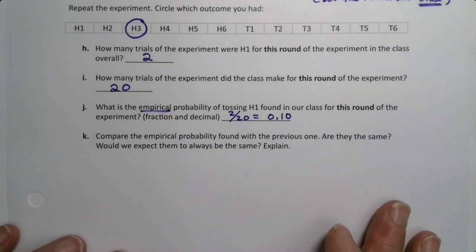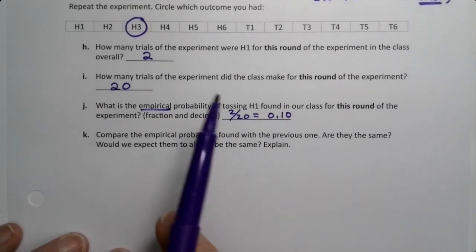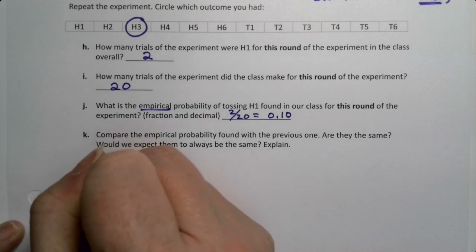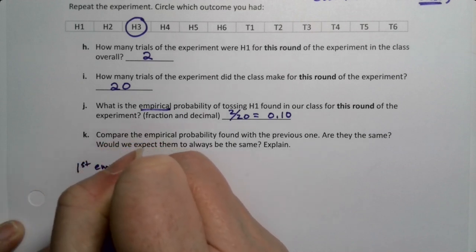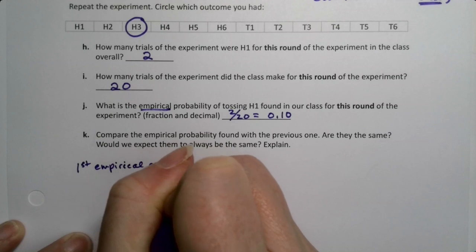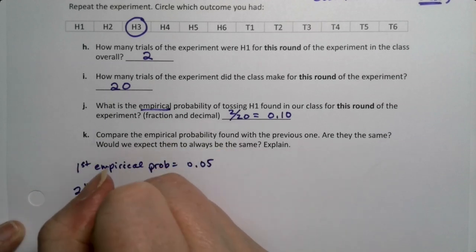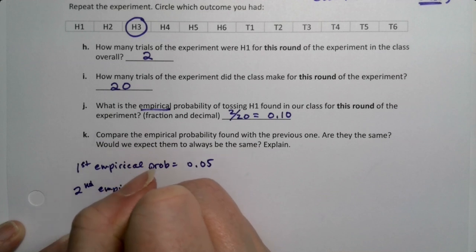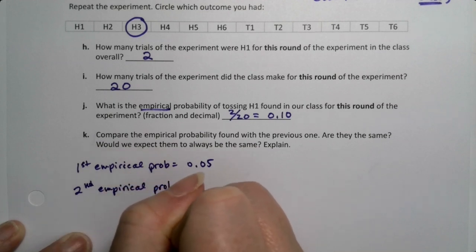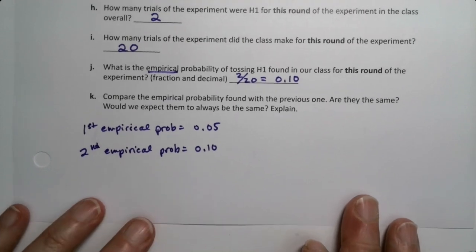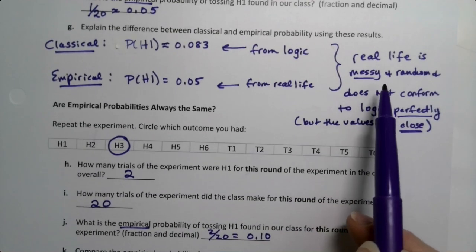So let's compare the empirical probability we found here with the previous one. Are they the same? And the answer is nope. So the first empirical probability we found was 0.05. But the second empirical probability was 0.10. And that's because, again, real life is messy and random.